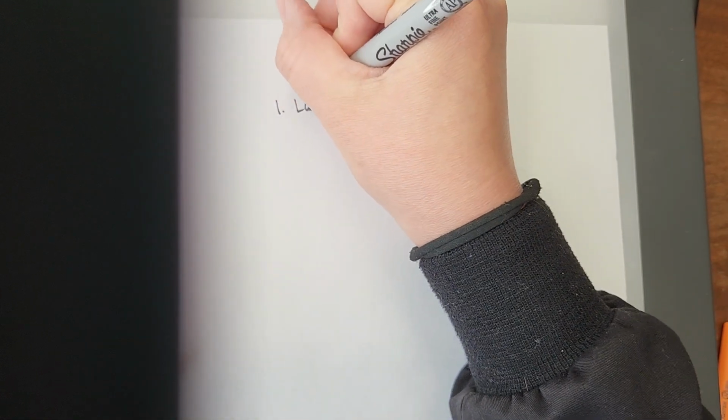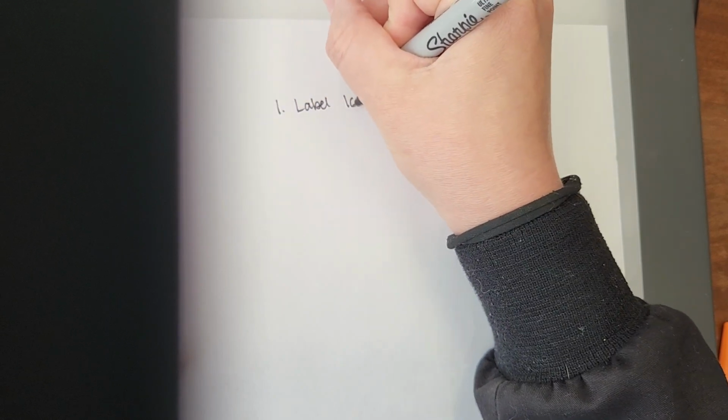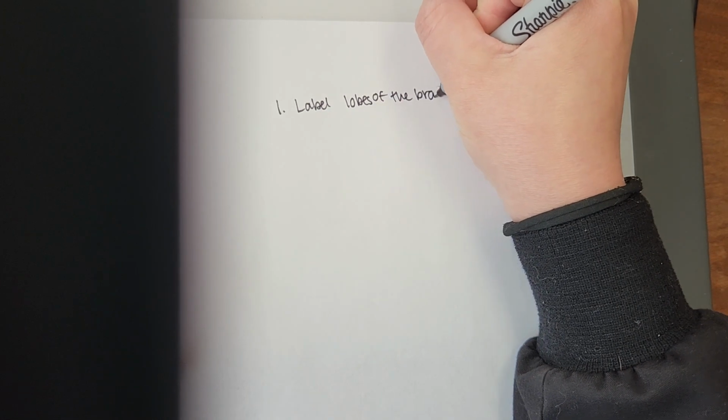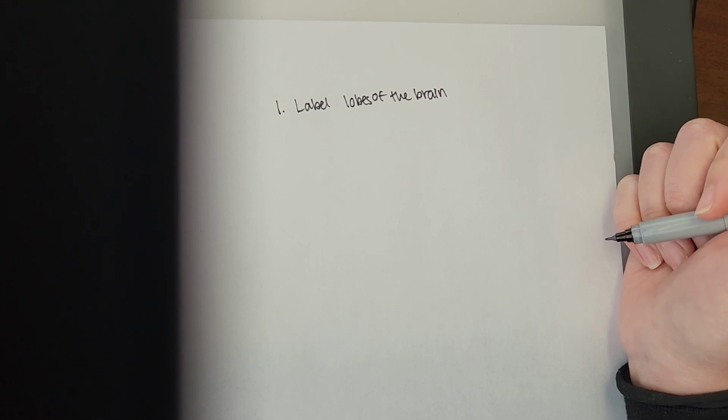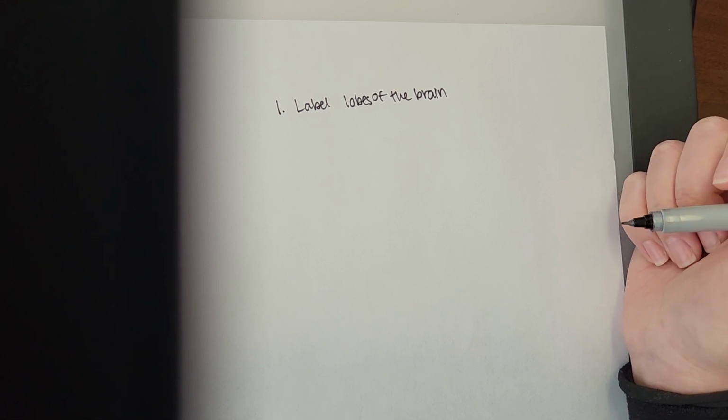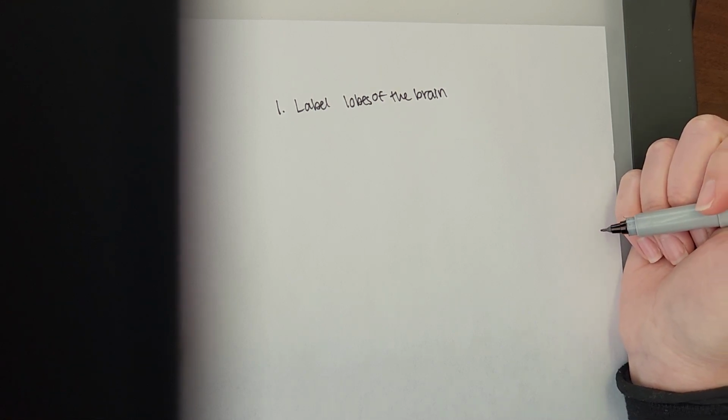I want you to be able to label the lobes of the brain. I will upload onto your Canvas a sample labeling picture that you can practice on at home.